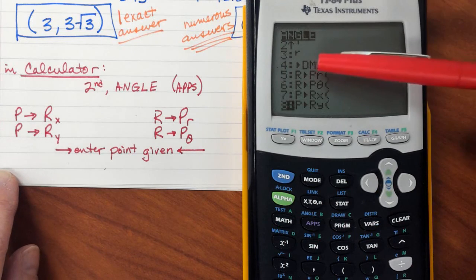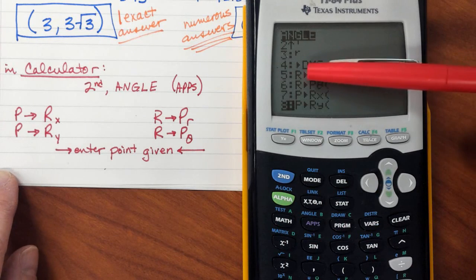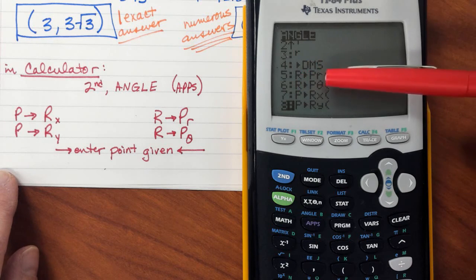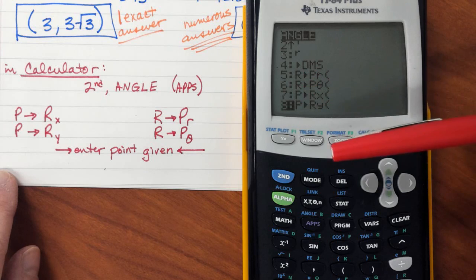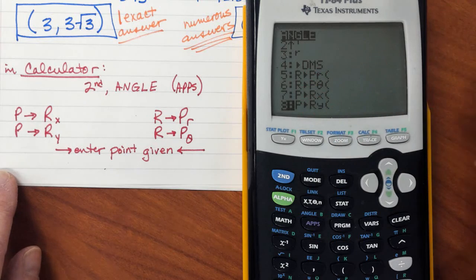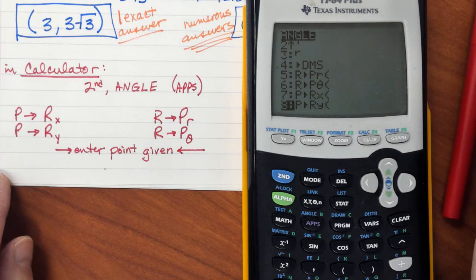You have options to go from R to PR, that would be rectangular to the polar radius, or R to P theta, the rectangular to the polar theta, or P to RX, that would be the x of the rectangular coordinate from the polar. And you would select those and you enter the point, and it will do the conversions for you.